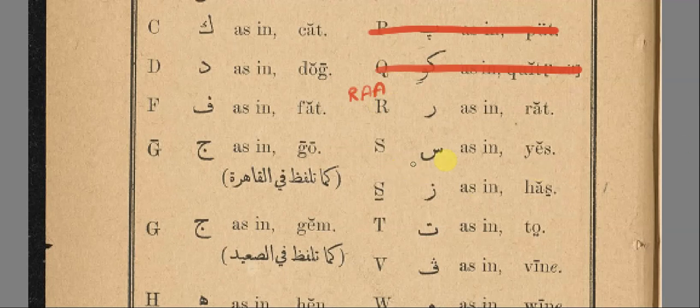This S here is Sa, or seen. Seen, just like seen in English. That's the name of this Sa here. S in English, in Arabic: seen.